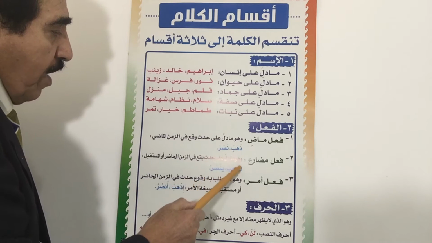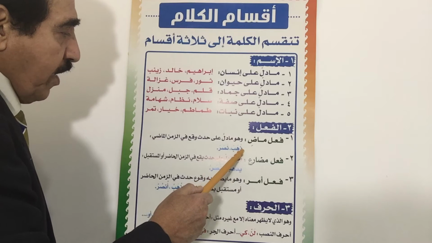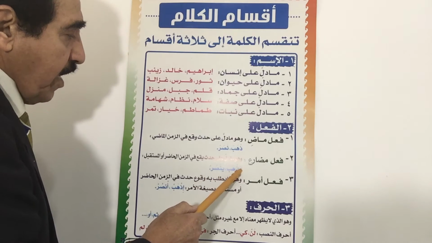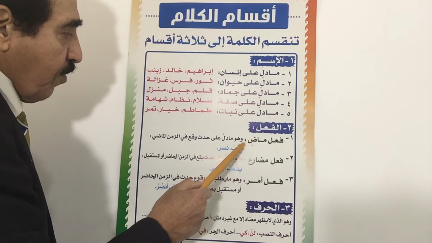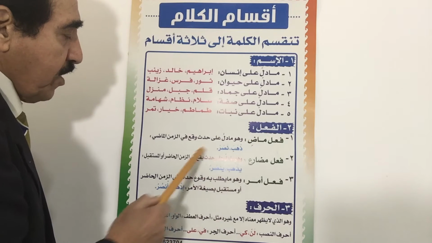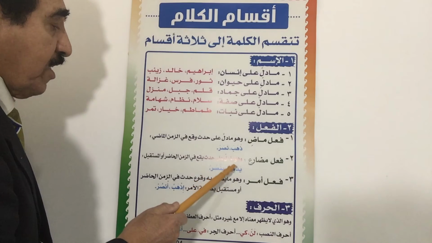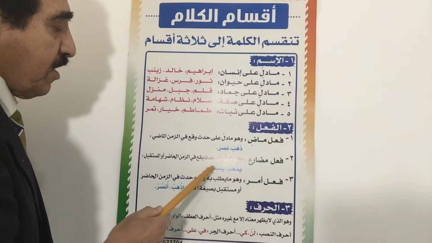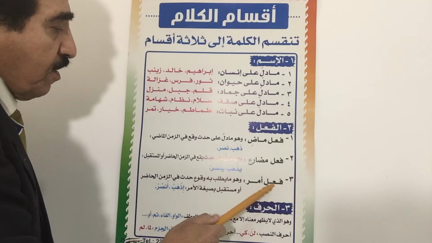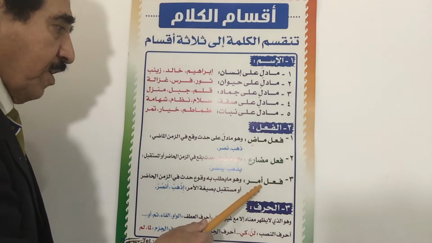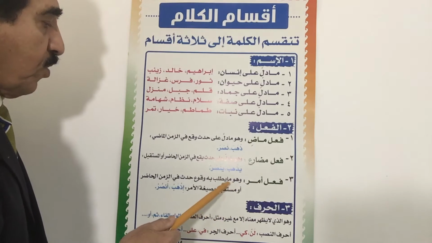Look here, ذهب and يذهب. You find we only add ya. Only we add ya, and this is how we change from madi to present, by adding ya. And as I told you, there are 4 letters: Alif, Noon, Ya, Ta. And the third one is the order or the command, فعل الأمر.